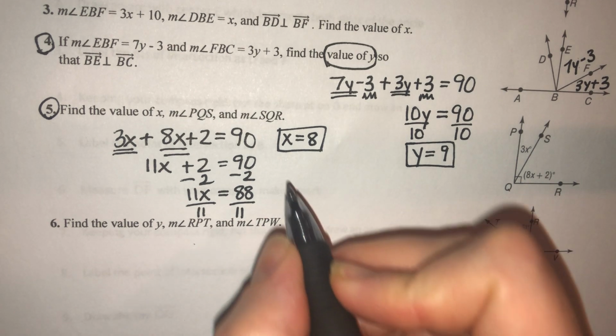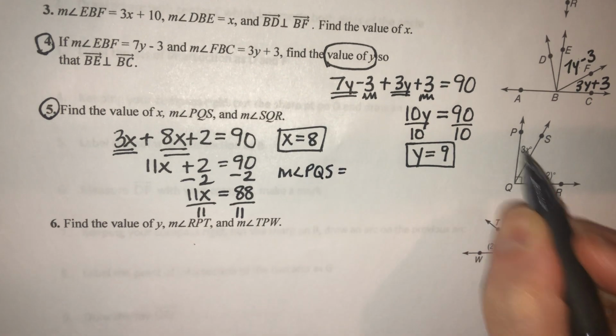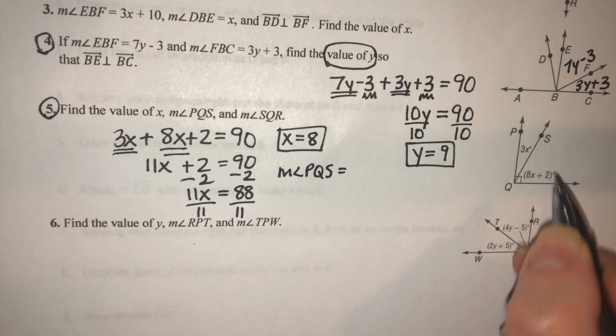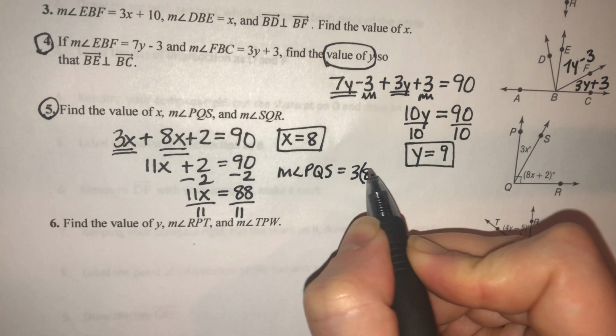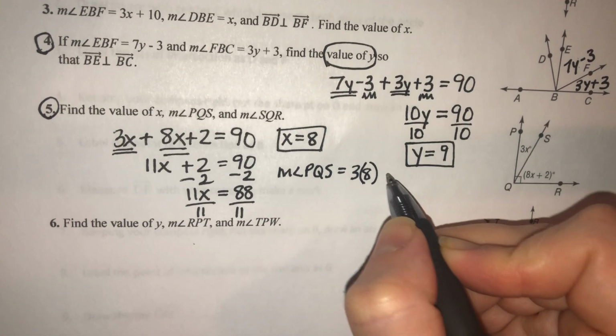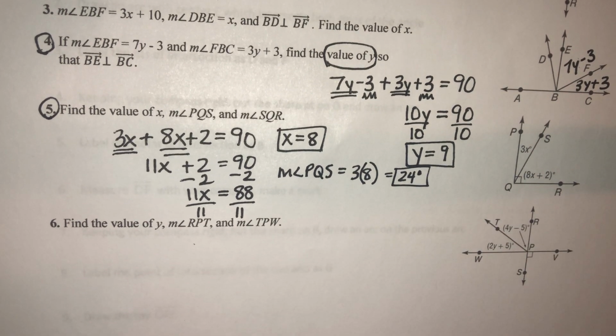Now, they also want the measure of angle PQS. PQS is 3 times x. So now that we know that x is 8, we do 3 times 8. And 3 times 8 is 24 degrees.